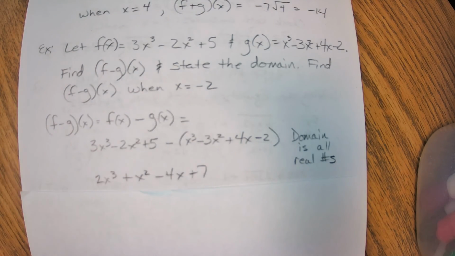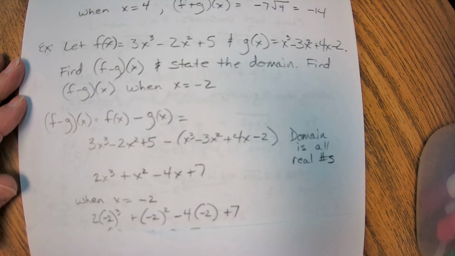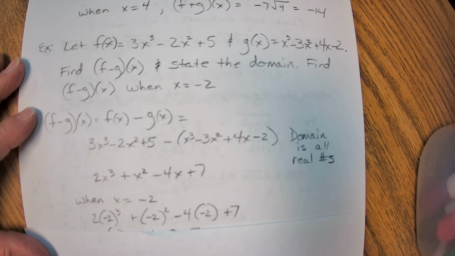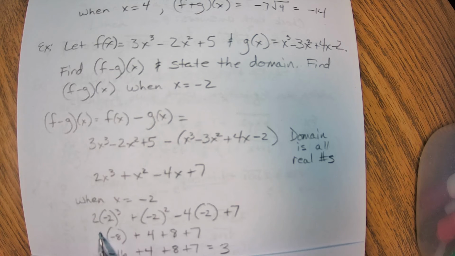I gotta make a little more room here, sorry. When x is negative 2, we just plug negative 2 in there, and the answer is 3. One thing I've noticed people are doing: when x is negative 2, remember that when you're squaring x and x is negative, this is never going to be negative. It's always going to be positive. Negative 2 squared is positive 4.